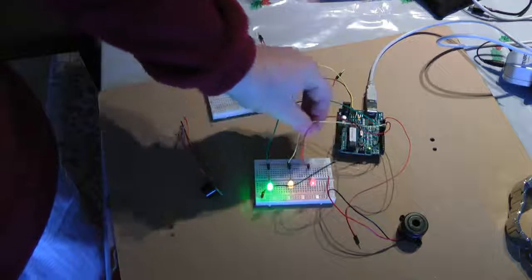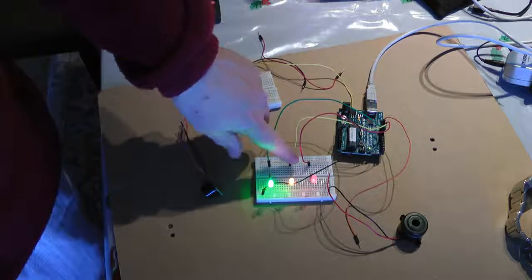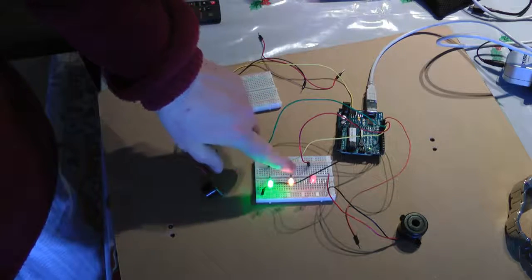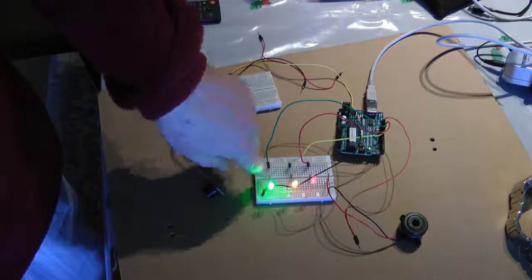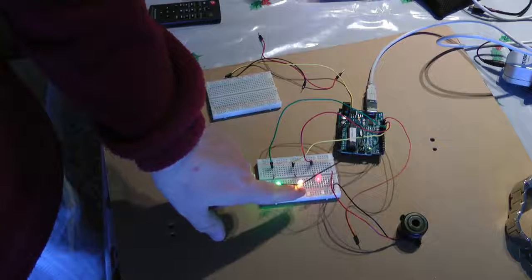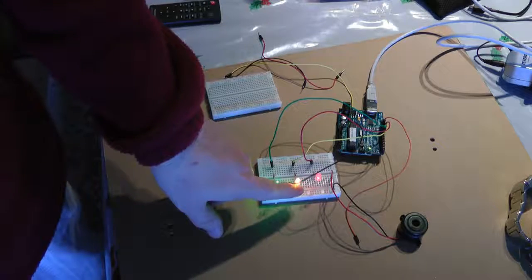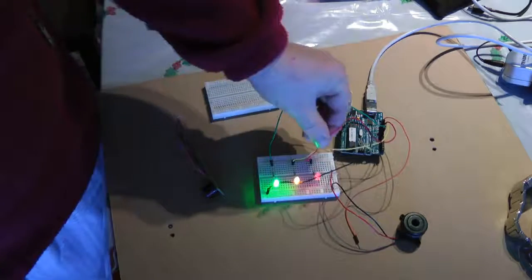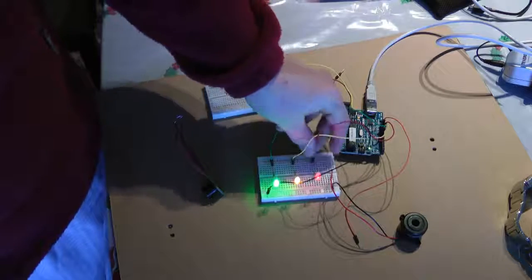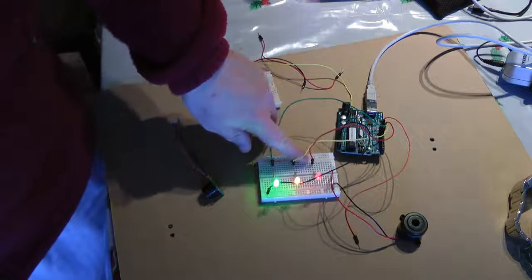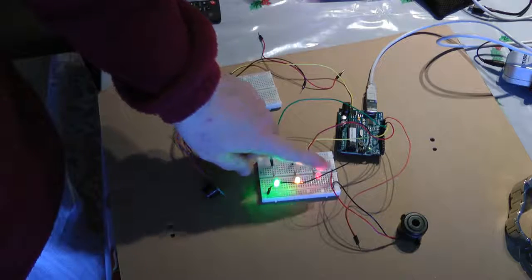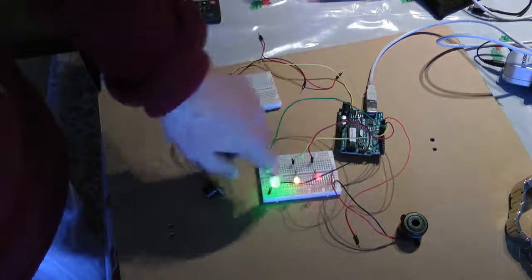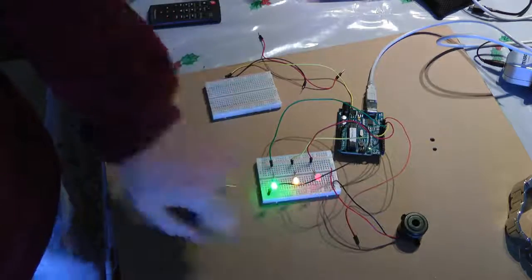Same thing, now we have pin 10, which is the yellow, 270 ohm resistor, yellow LED, long end positive, short end into the negative, flat side on the round LED. Same for the red. The red wire is pin 11, and that goes over to a 270 ohm resistor, long end positive side, short end negative side.